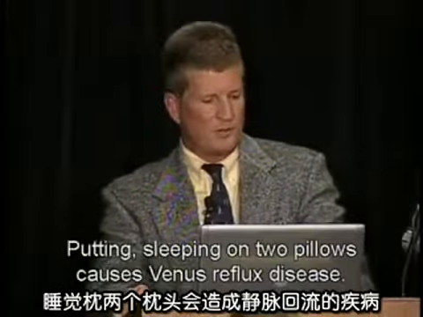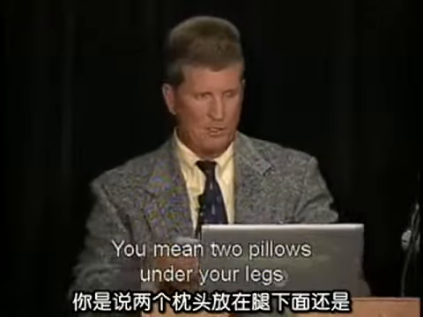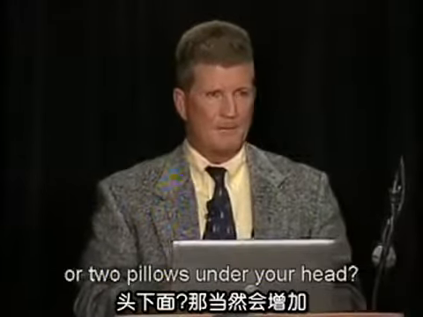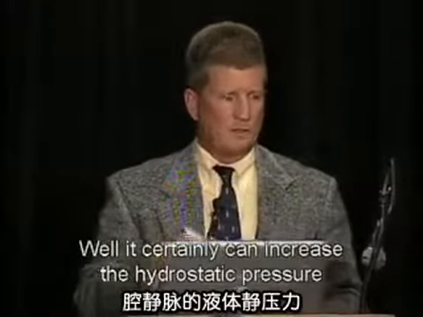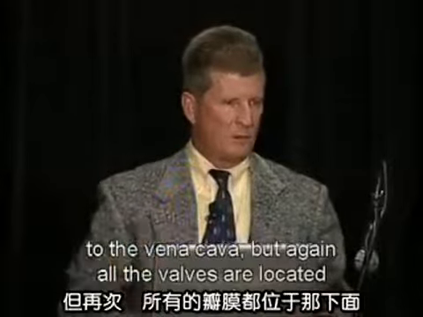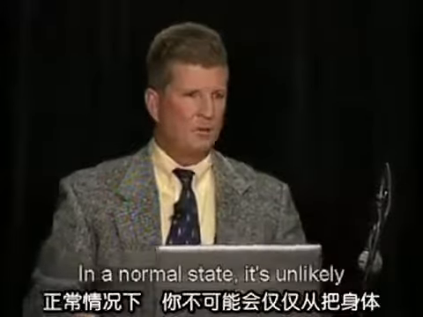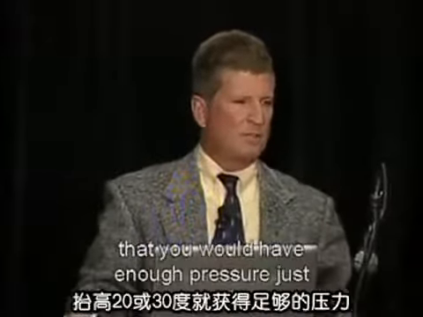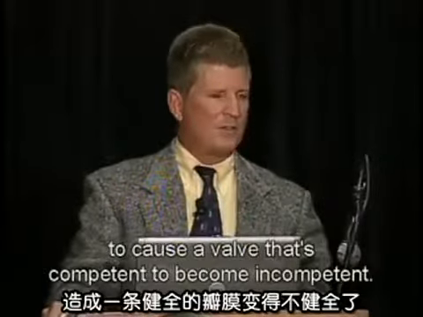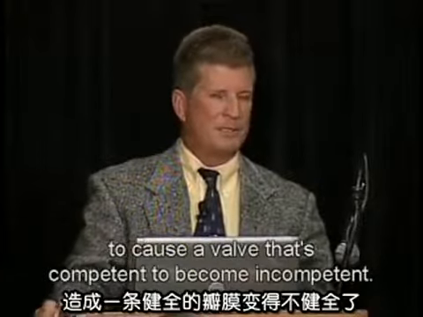Sleeping on two pillows causes venous reflux disease. You mean two pillows under your legs or two pillows under your head? Well, it certainly can increase the hydrostatic pressure to the vena cava, but again, all the valves are located below that. In a normal state, it's unlikely that you would have enough pressure just from elevating your torso 20 or 30 degrees to cause a valve that's competent to become incompetent.